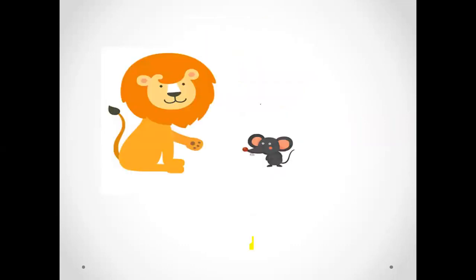We use comparatives when we compare between two nouns. For example, if we want to compare between a lion and a mouse, we use comparative. We say, for example, the lion is bigger than the mouse. The mouse is smaller than the lion.